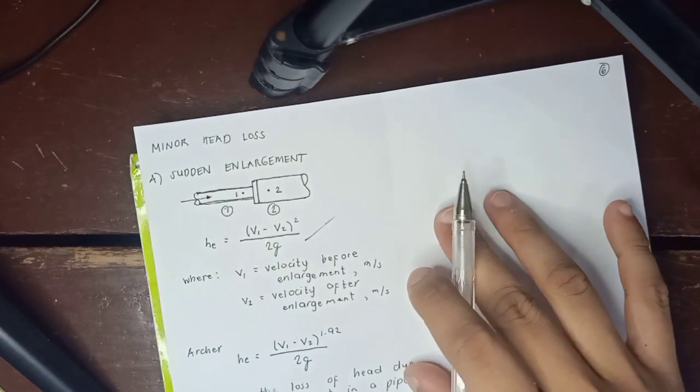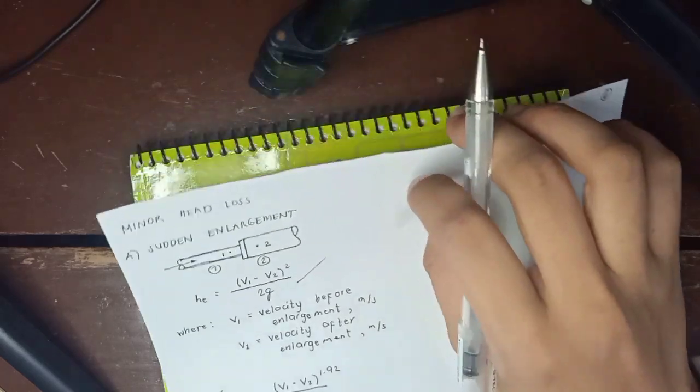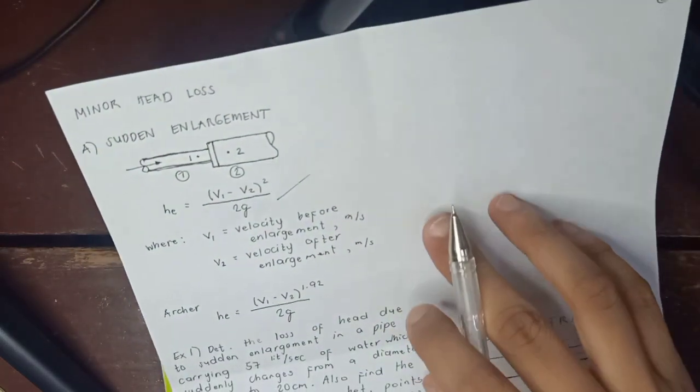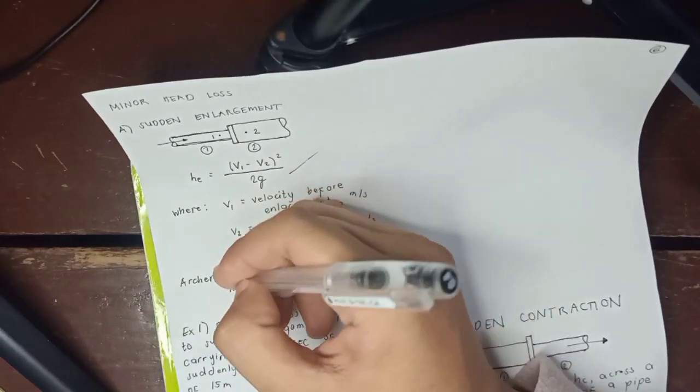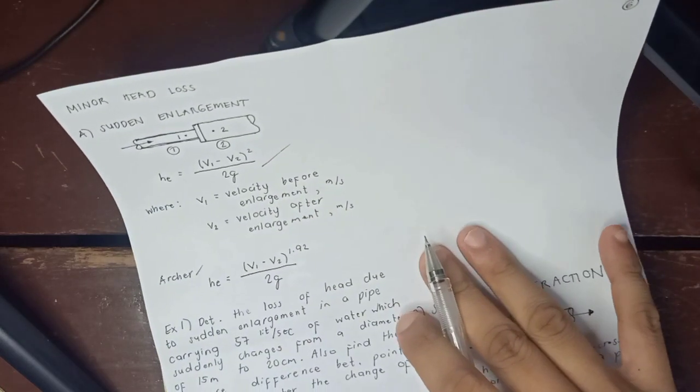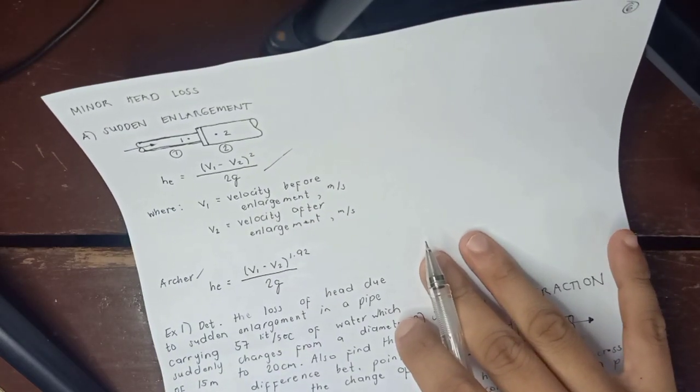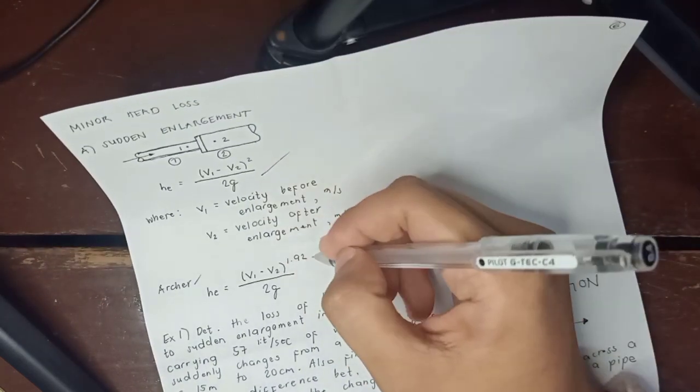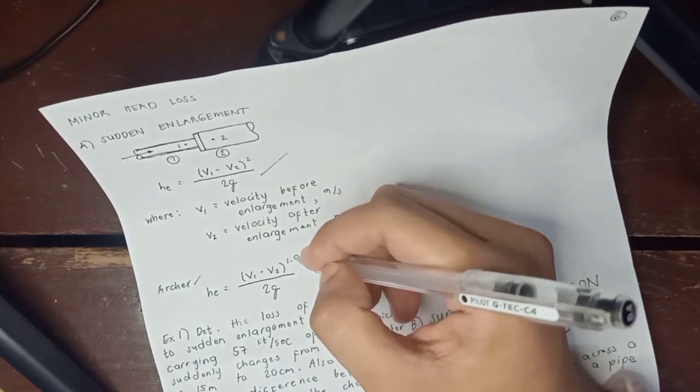Another equation for the head loss caused by sudden enlargement was determined experimentally by Archer. So it is from Archer, and given as (V sub 1 minus V sub 2) to the power of 1.92 over 2g. So the exponent changes from 2 to 1.92.